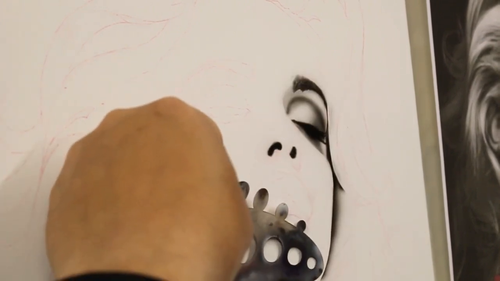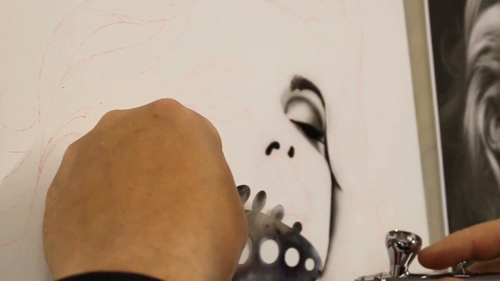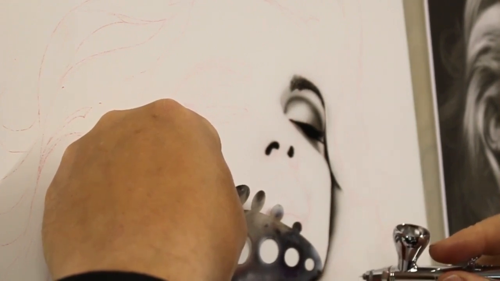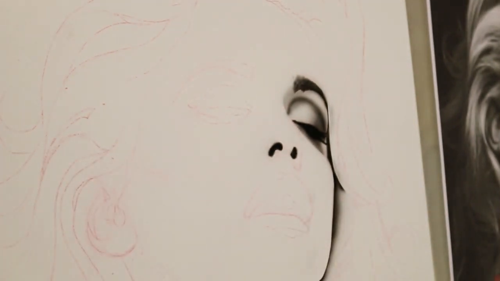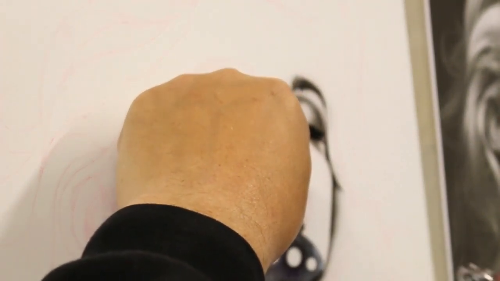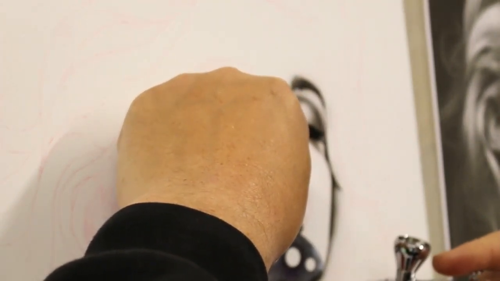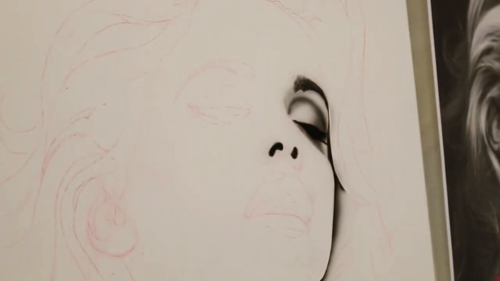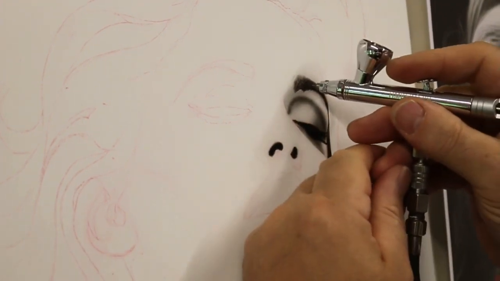So I'm going to use the opposite way just to bring in the bottom of that jawline. There we go. Which will blend in the background afterwards anyway.